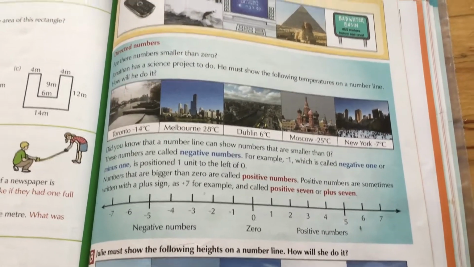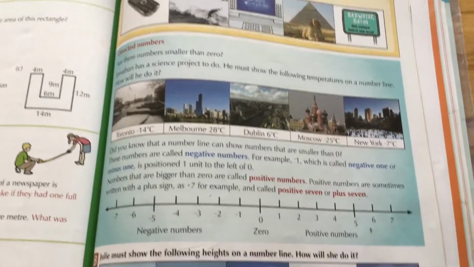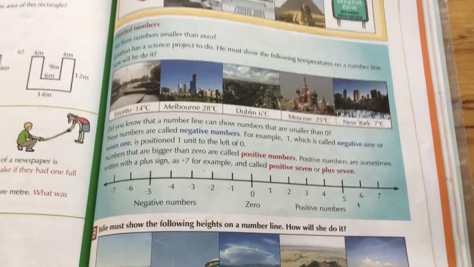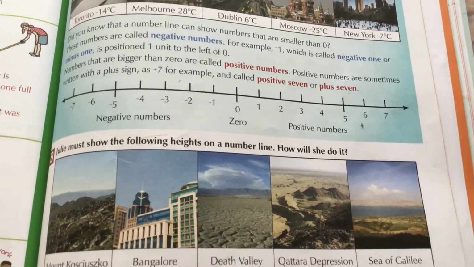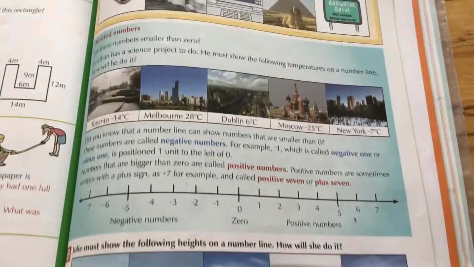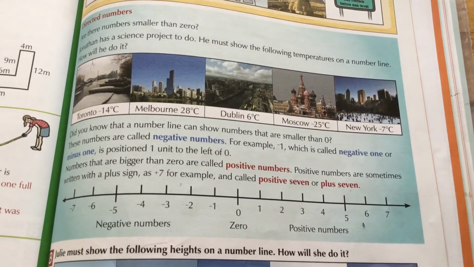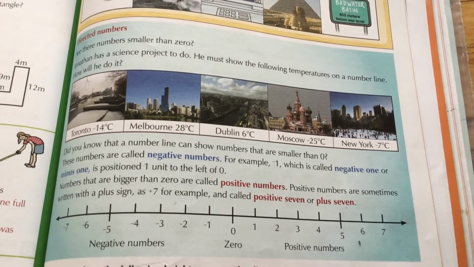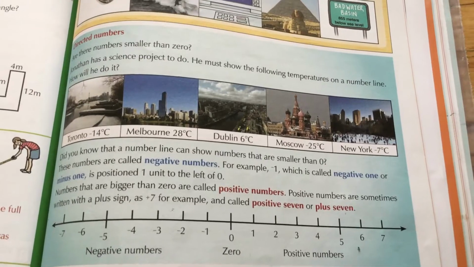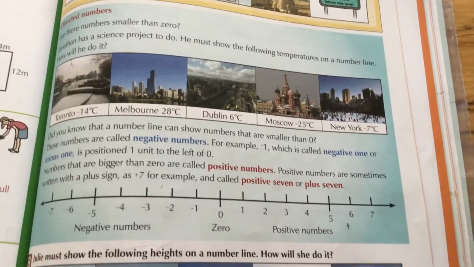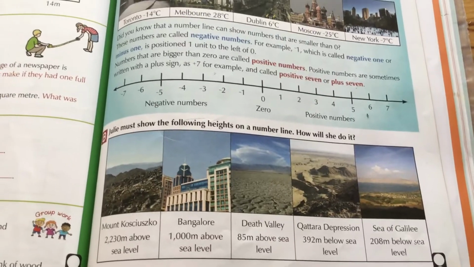Are you going to go up in 2s? Are you going to go up in 4s? Or 3s or whatever? You decide that and plot it on your number line as you see here. Here the numbers are going up in 1s, but obviously you won't be able to do that with your temperatures there, which range from minus 25 degrees Celsius all the way up to plus 28 degrees Celsius. Then we have another question, B.